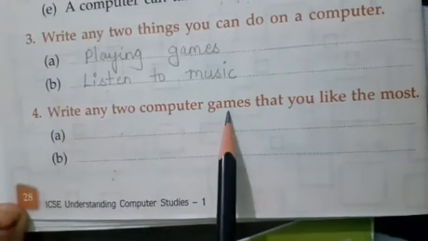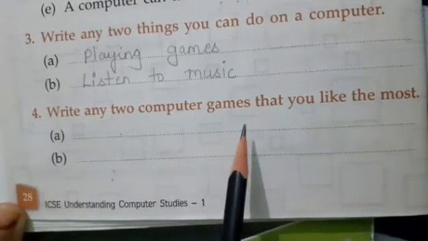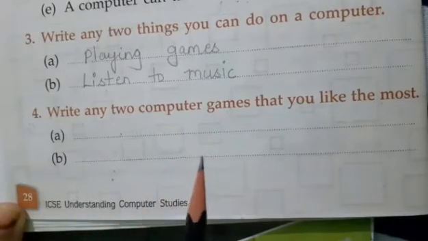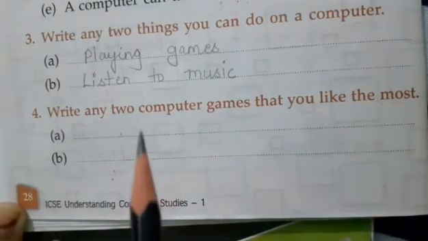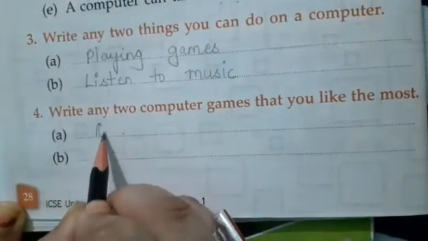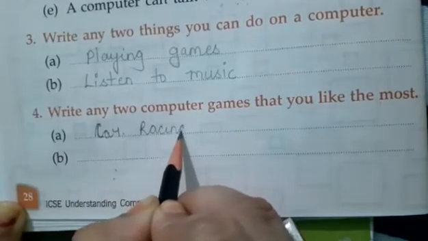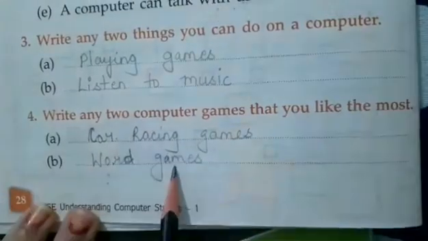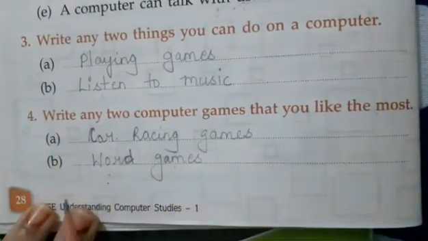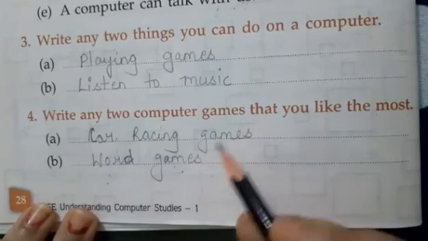Write any 2 computer games that you like the most. Children, in a computer you can play various types of games. Like you can play car racing games, you can play word games, you can also solve puzzles on it. So write any kind of 2 computer games over here. Like I am writing car racing, C-A-R, car, R-A-C-I-N-G, car racing games, and word games. Word games are the kind of games in which you have to fill the missing letters in between so that you can complete that word. So you can write down these 2 games.